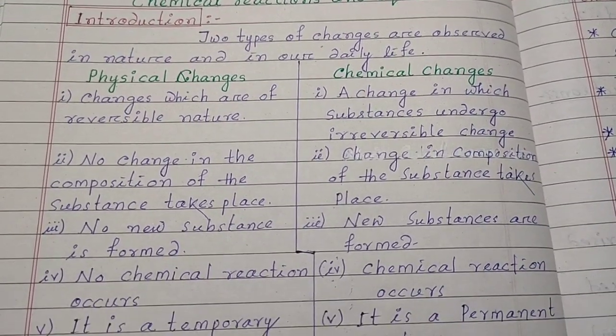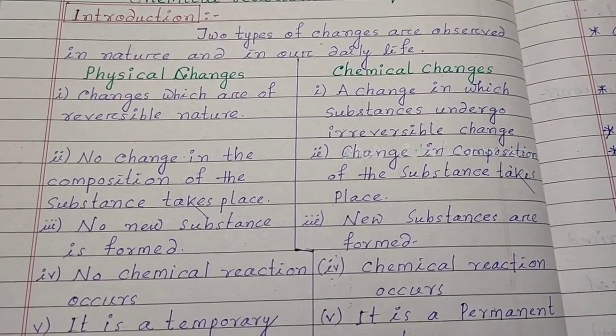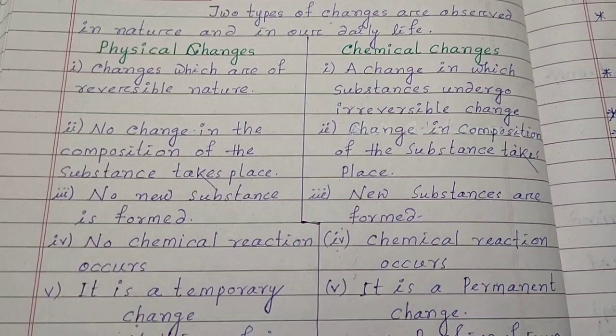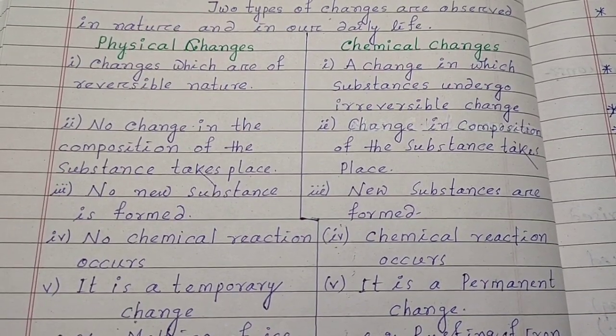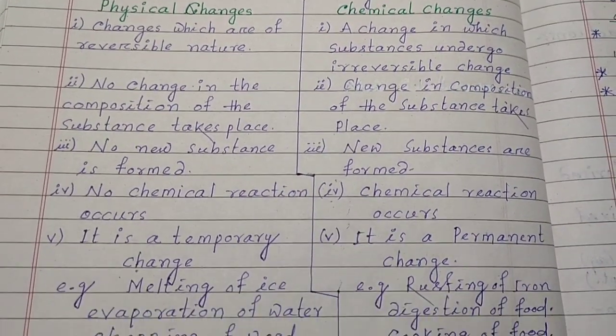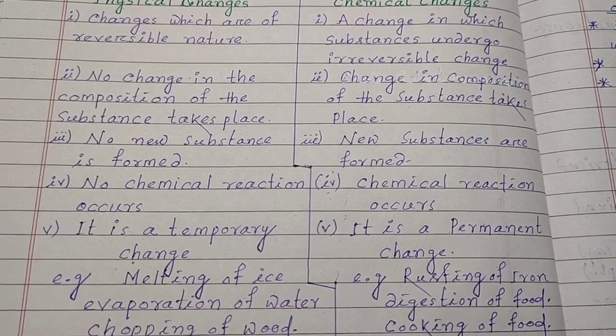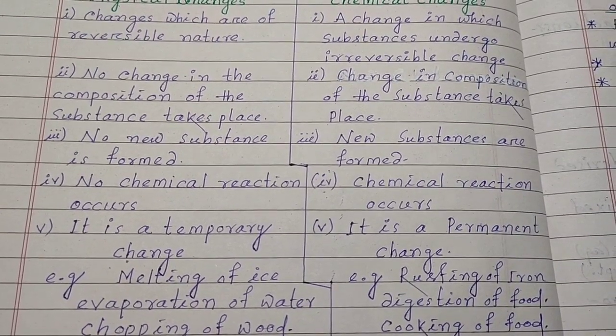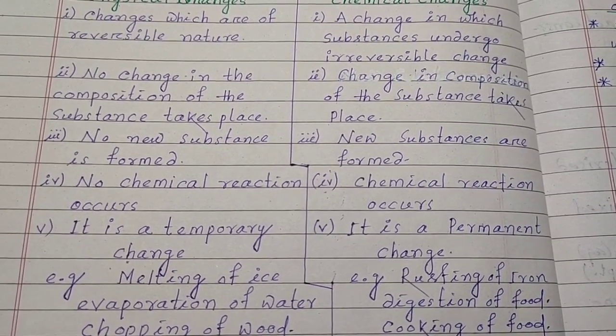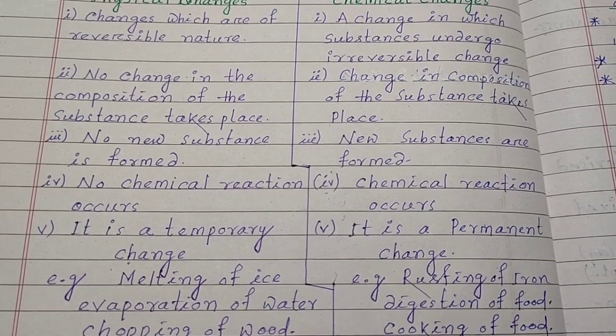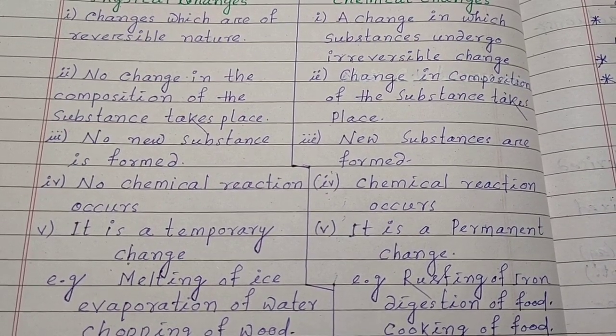No chemical reaction occurs in physical change. Chemical reaction occurs in chemical change. It is a temporary change and it is a permanent change. Examples of physical change: melting of ice, evaporation of water, chopping of wood. Examples of chemical change: rusting of iron, digestion of food and cooking of food, etc.